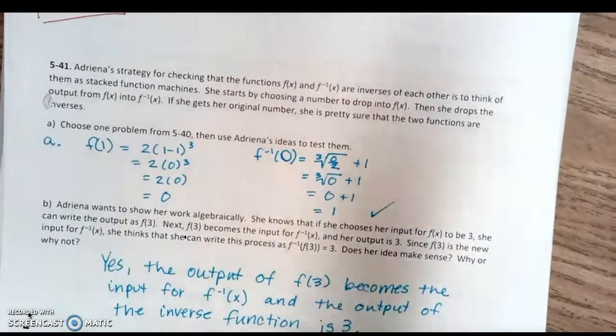Question number 41 is about Adriana's strategy for checking that the function f of x and f inverse of x are inverses of each other. It is to think of them as stacked function machines. She starts by choosing a number to drop into f of x. Then she drops the output from f of x into f inverse of x. If she gets her original number, she is pretty sure that the 2 functions are inverses. Okay? Part A says choose one of the problems from 40, then use Adriana's idea to test them.